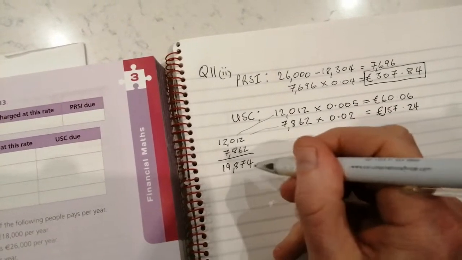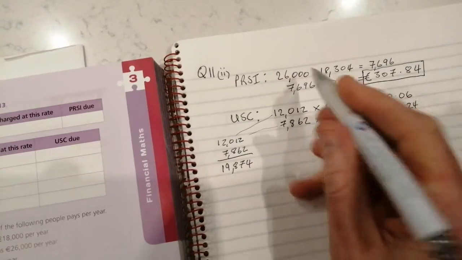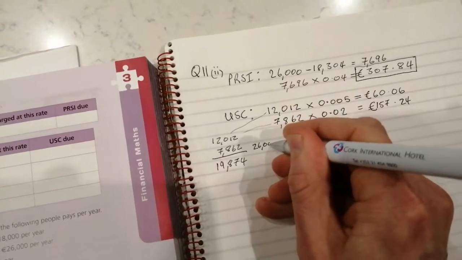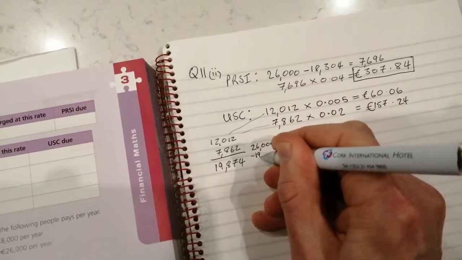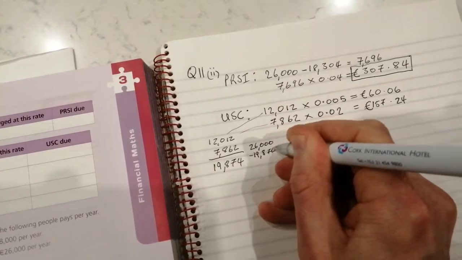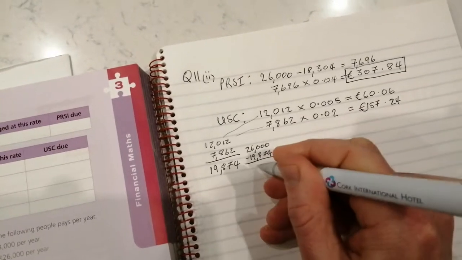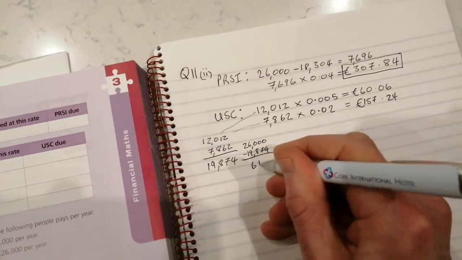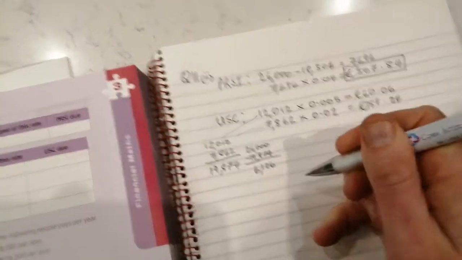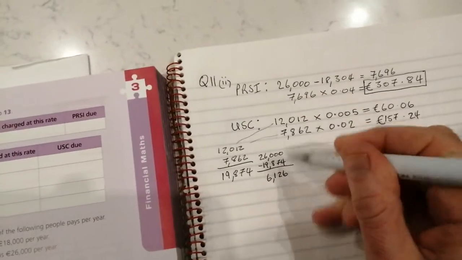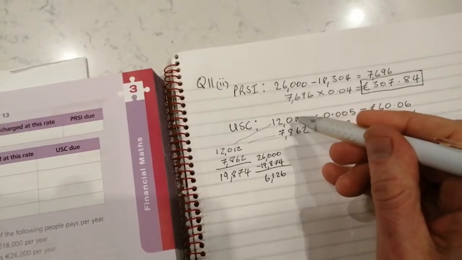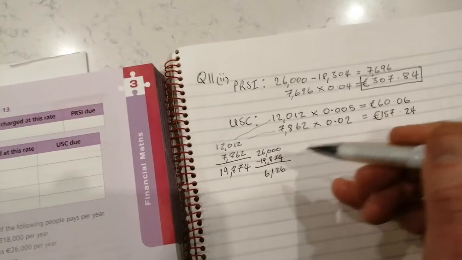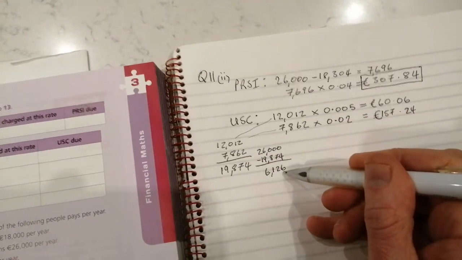Then we need to subtract this from our 26,000. So 26,000 minus 19,874 gives me 6,126. So Connor earns 12,012 plus another 7,862 plus another 6,126.